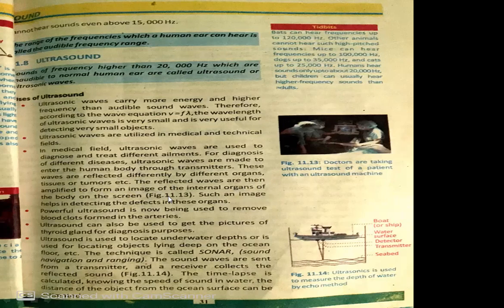So if there is a healthy organ and a bad organ, right? For example, the doctor wants to test the condition of the kidney. We know there are healthy kidneys and there are bad kidneys. So when they pass the ultrasonic waves with the help of the transmitter into the body of the patient, these waves will collide with the defective part and come back. These waves will come back, and with the help of a receiver, on the monitor screen they can see the condition of the organs, whether it is a good organ or a bad organ.